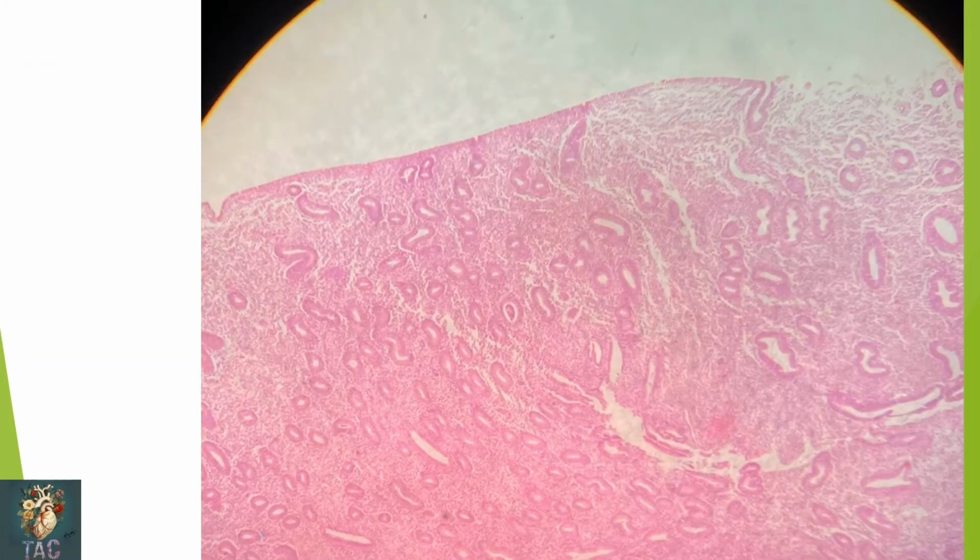Same slide at higher magnification to show you that the epithelium is intact and the straight tubular glands are present in the endometrium. This is again the proliferative phase of the uterine endometrium.